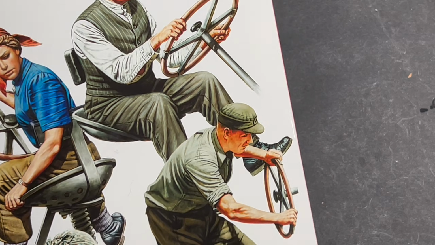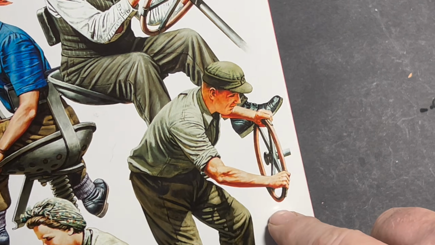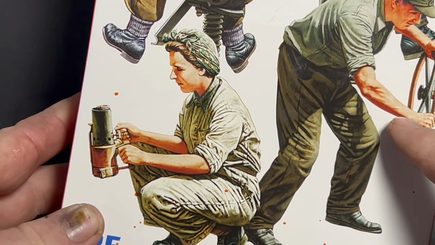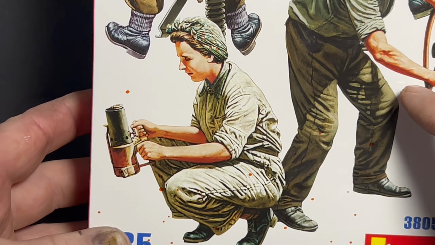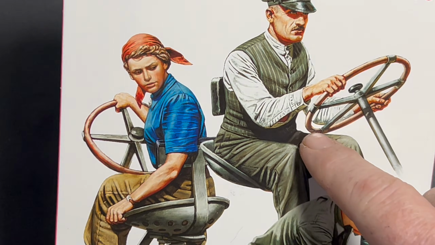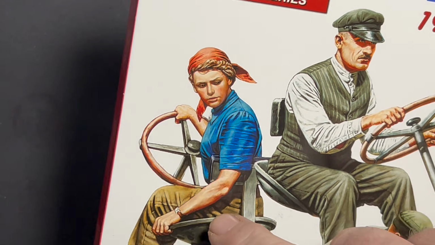I don't know what these other figures are doing. I don't know what they're meant to be driving. I don't know what she's doing, but I'm never going to use these figures. So that figure cost me £15.